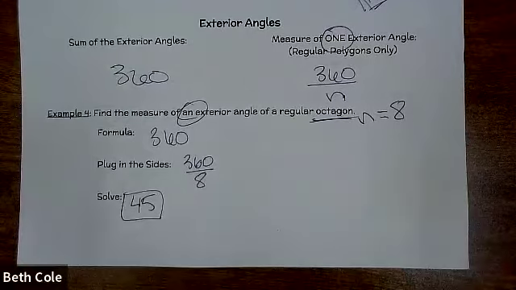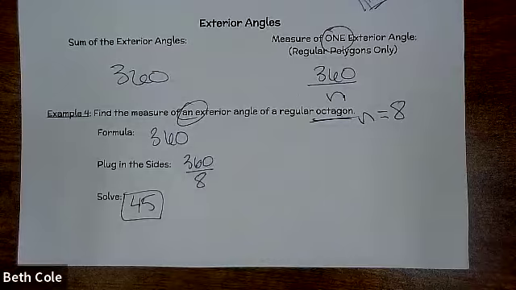So if they ask you the sum of the exterior angles, it's just 360. If they ask you for just one, it's 360 divided by however many sides you've got. You're just splitting it that many equal ways.